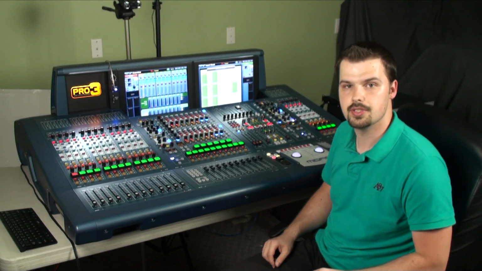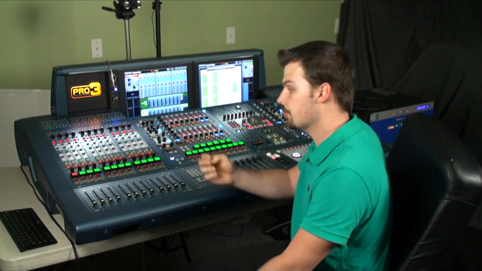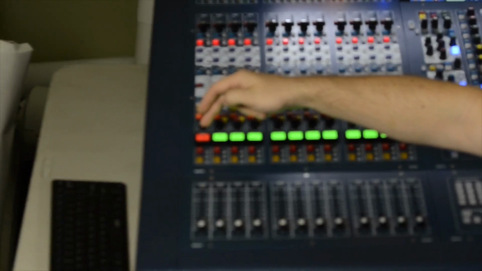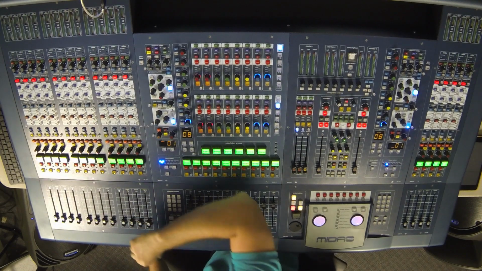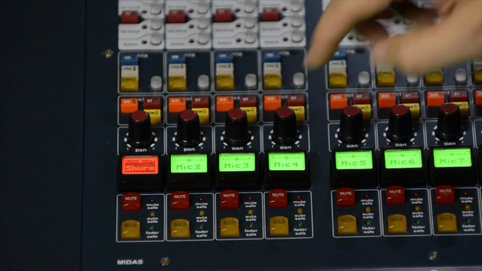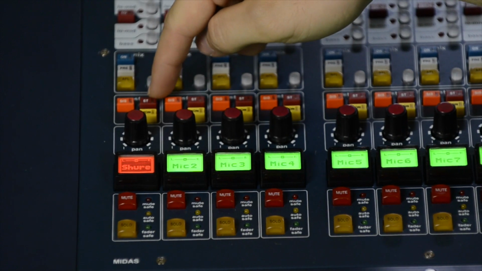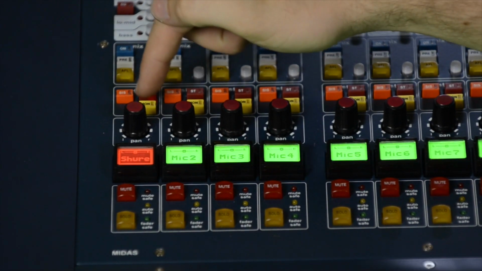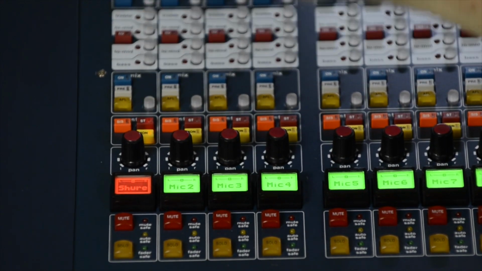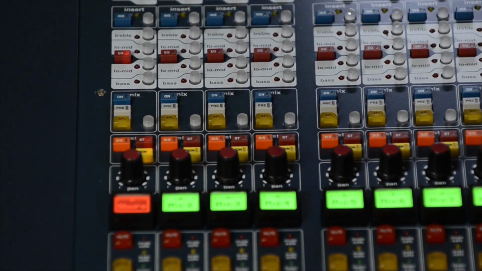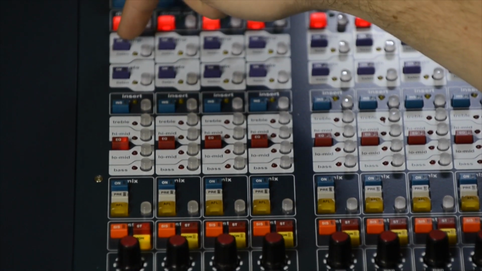The next thing I want to do is save me some work down the line. So I'm going to select the first channel. If I press on it, a black box surrounds the name of the channel. And I'm going to enable the stereo and mono mix on the channel. I'm going to go to the EQ and enable the EQ, and I'm going to enable the compressor.